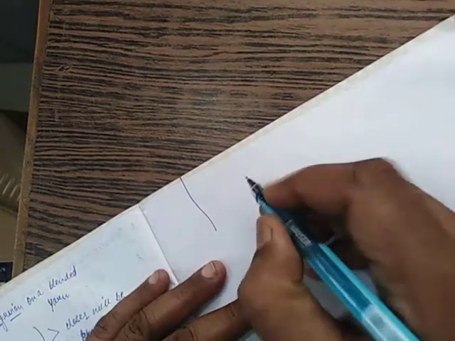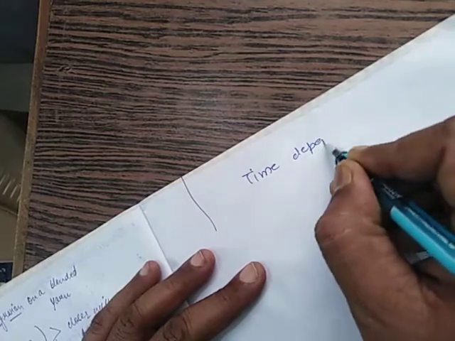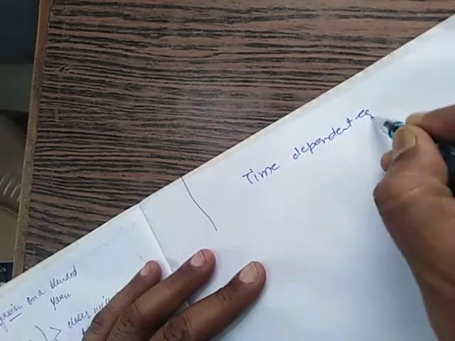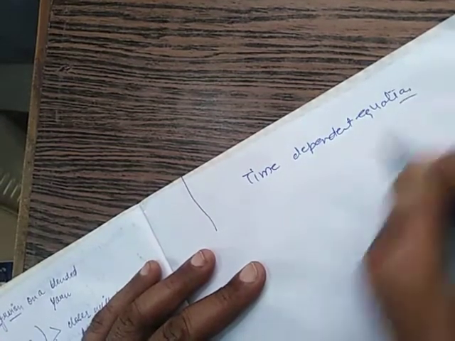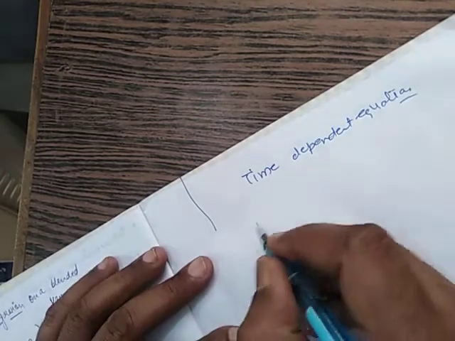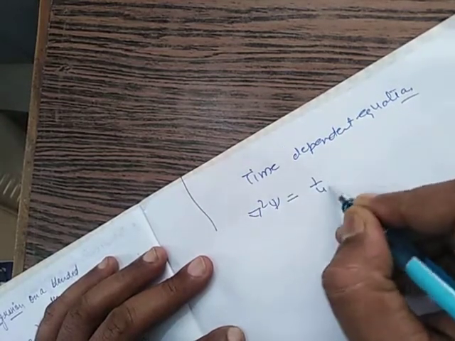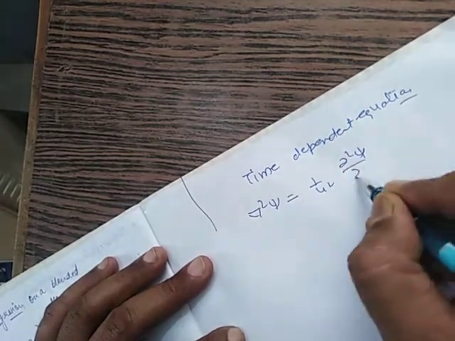So friends, now we will discuss the time dependent equation, or the derivation of time dependent Schrodinger equation. Here, as we know, we have a general three-dimensional equation: del square psi is 1 upon u square, del square psi upon del t square.